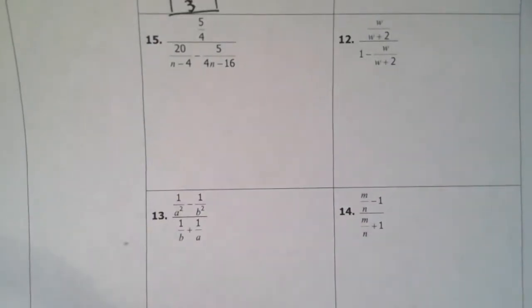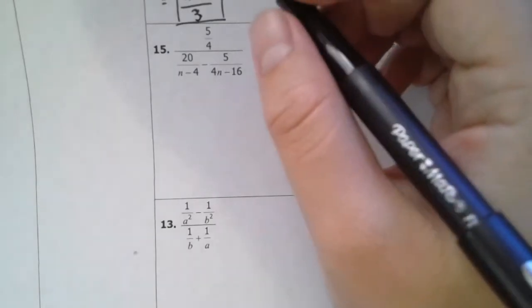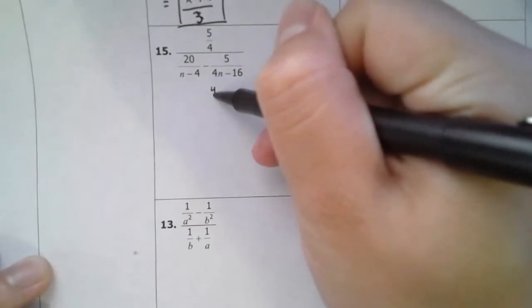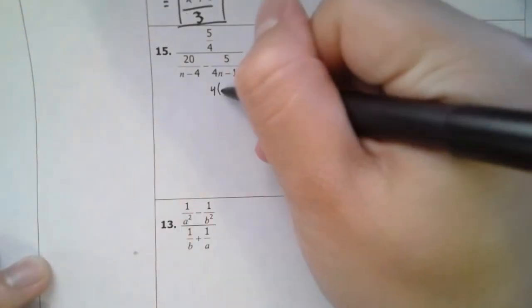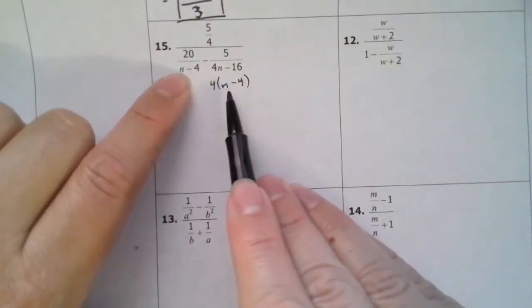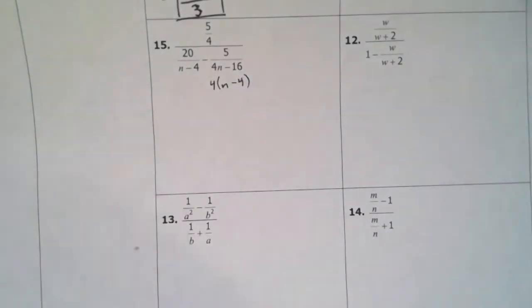So let's see. The top is just whole numbers, it's 5 over 4. I'm going to leave those, but the denominator here is a very ugly expression. So the first thing I should do is rewrite this denominator and see how else I can write it. I can factor out a 4, I get n minus 4. Notice that the other one is just n minus 4. So this one here I have to multiply top and bottom by 4.